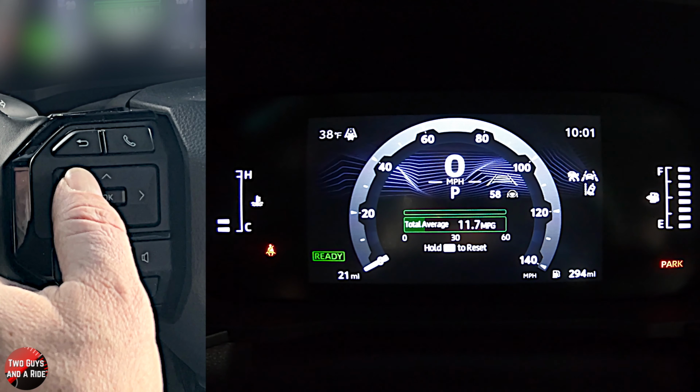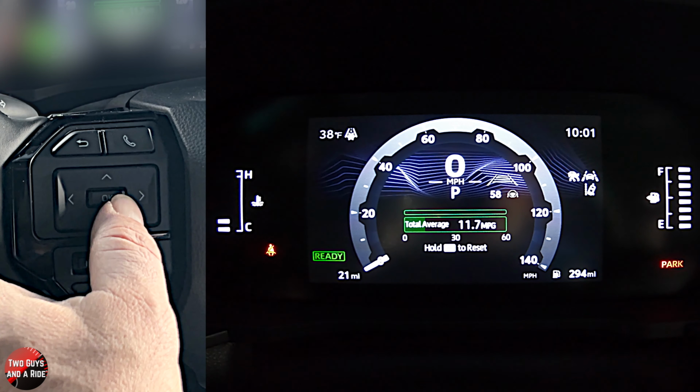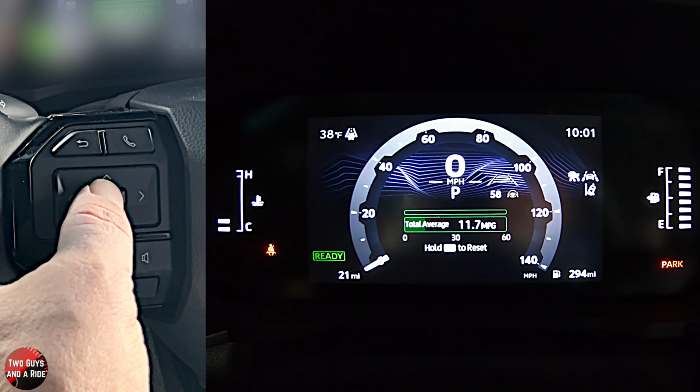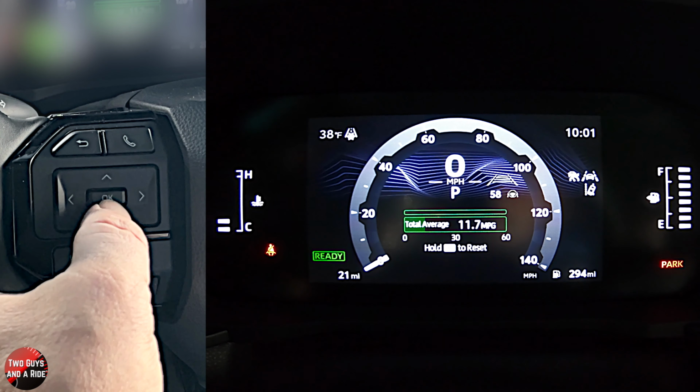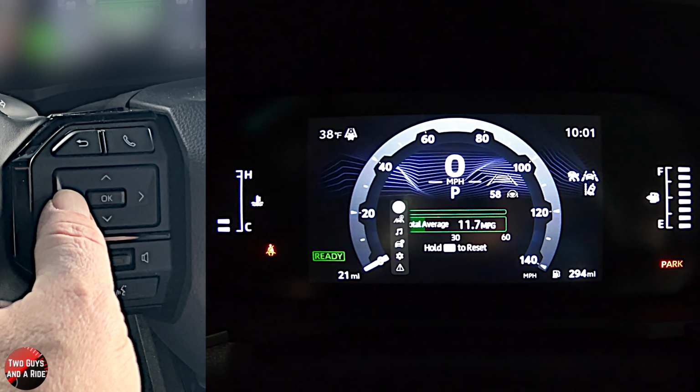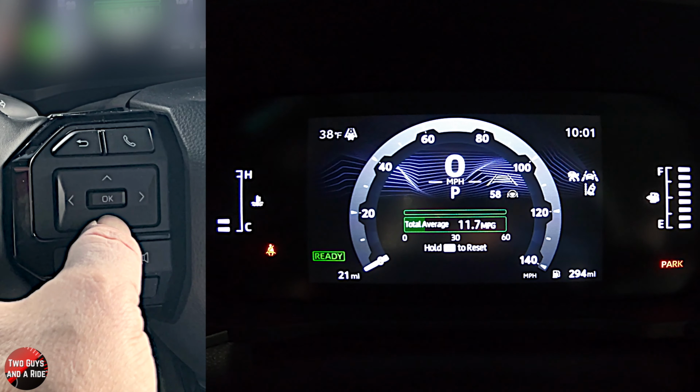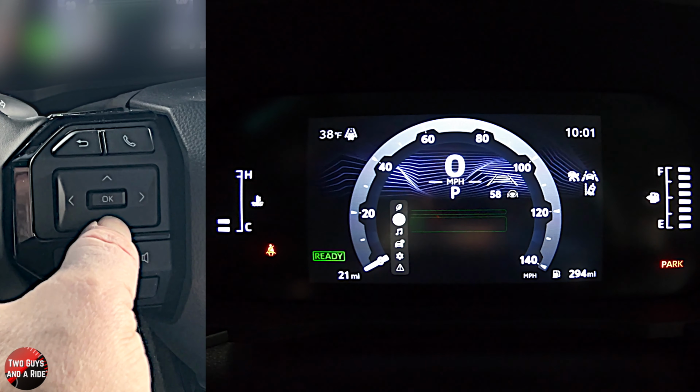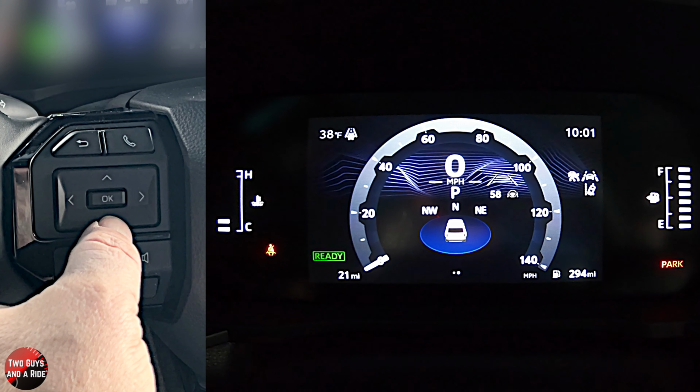So once you pick one of those, then you're going to get a screen in the middle. Right now, it's just showing our total MPG, and you can press and hold the OK button to reset. I'm going to use this as the back button. Goes away quickly. I'm going to go down one, and you're going to notice right now I've got a compass.